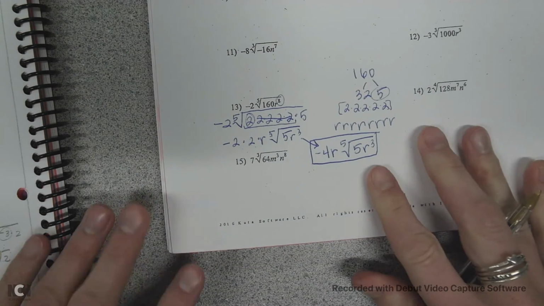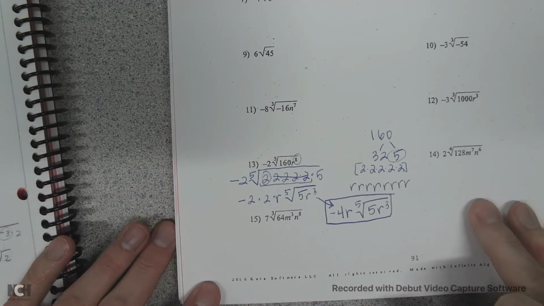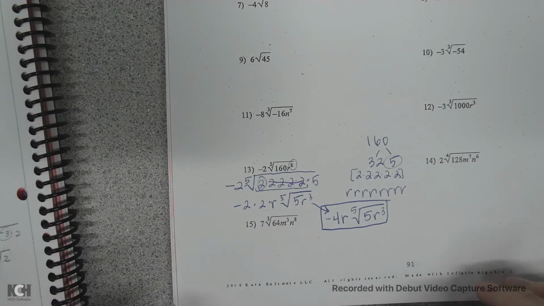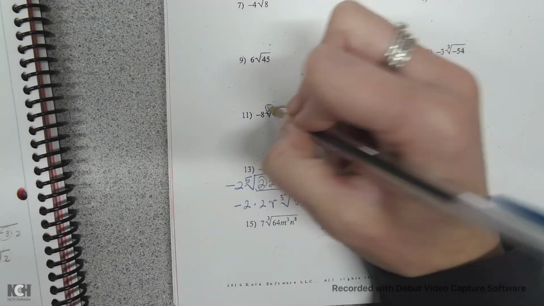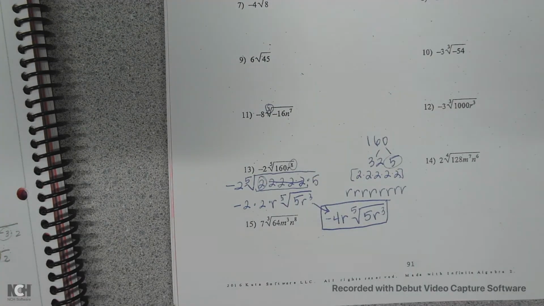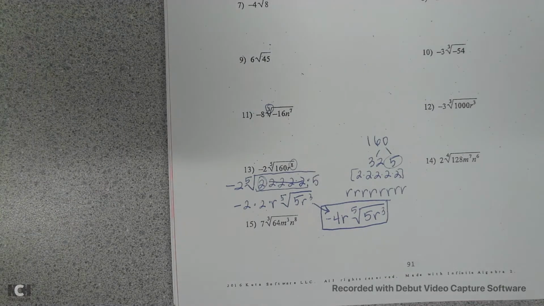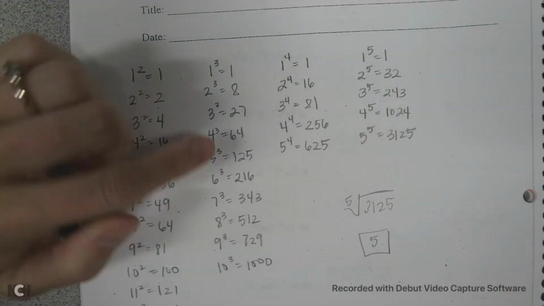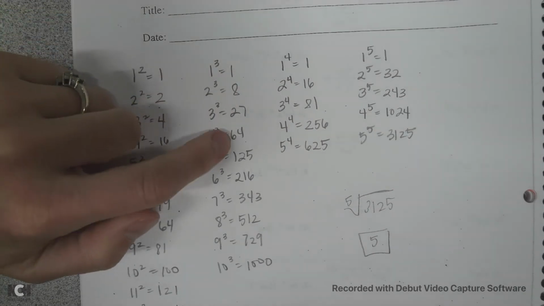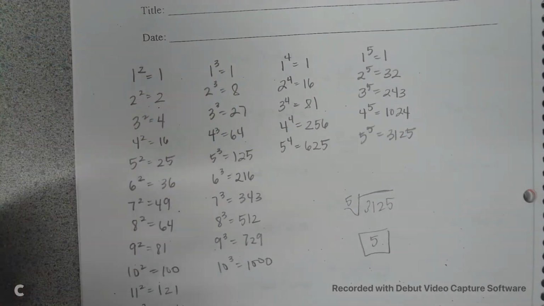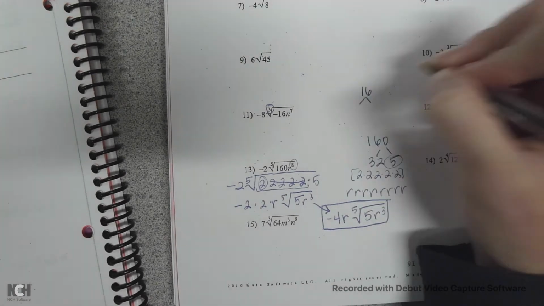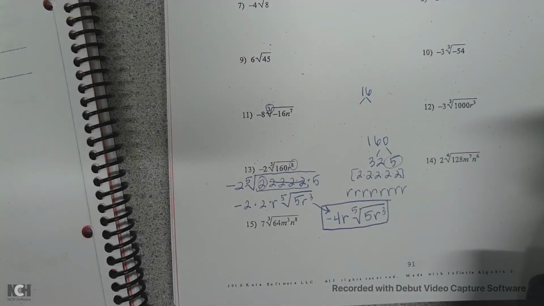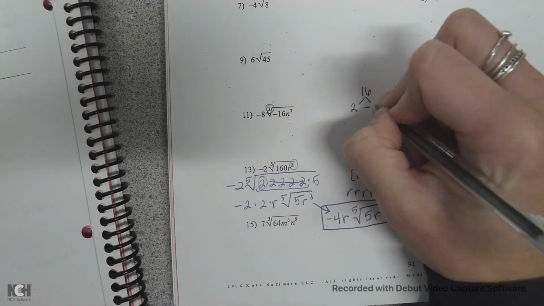We'll do another one. Okay, 11 looks tricky. And I know that you're like, oh, you can't do the square root of a negative number. Well, you can, but not today. But I'm not doing the square root. I'm doing the cube root. So I'm going to go back to my cute little notebook. All right, so cubes. So I'm looking for 1, 8, 27, 64. Oh, 8 goes into 16. I know that if I have 16 and I divide it by 2, I get a -8.